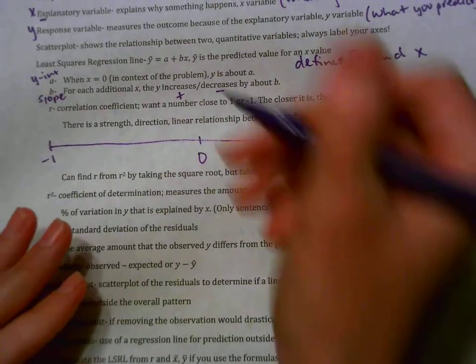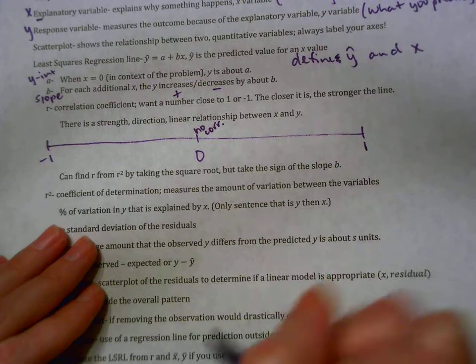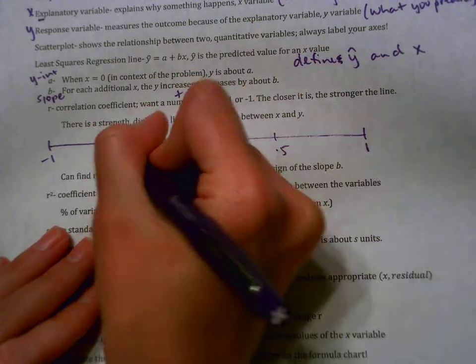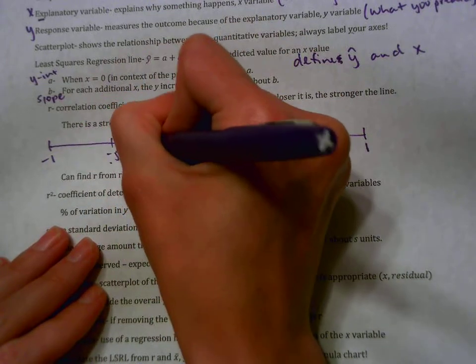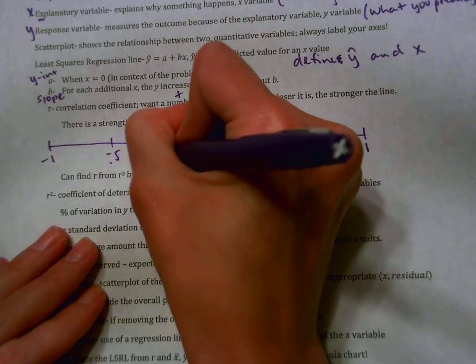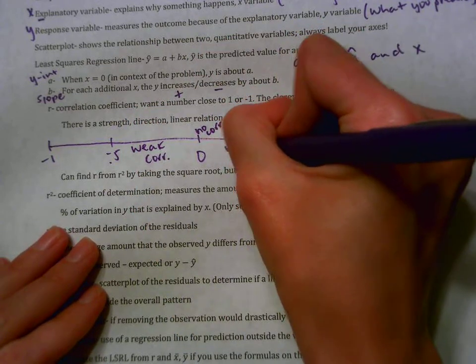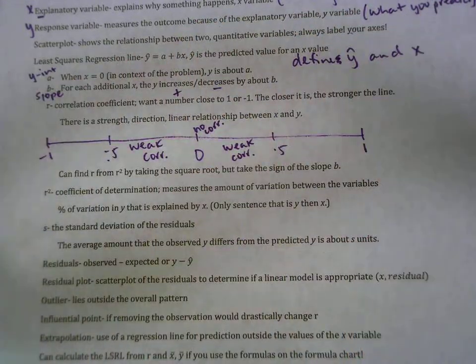If you are at 0, that means there's no correlation. And if you are between 0 and 0.5 or 0 and negative 0.5, that would be a weak correlation. And then the closer you get to 1 or negative 1, the stronger it is.